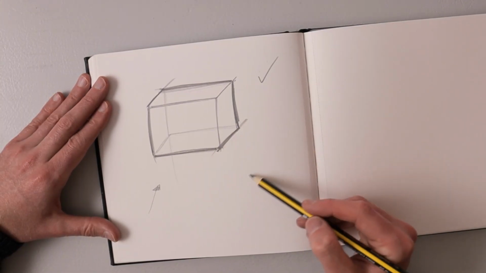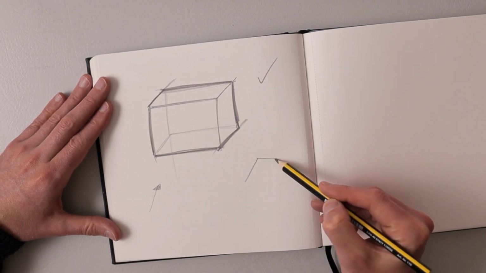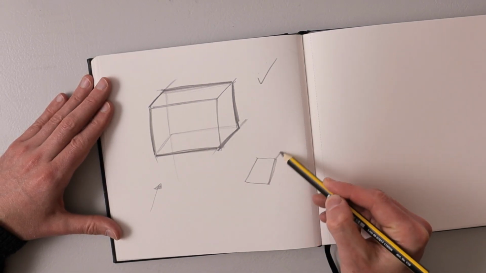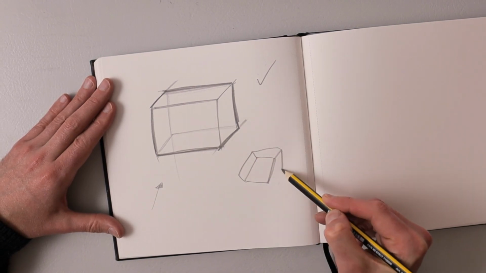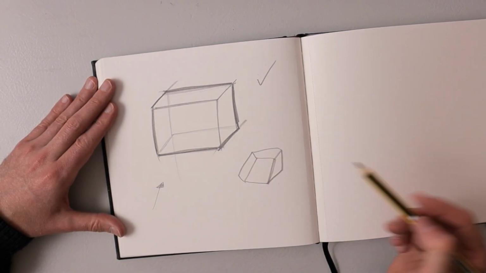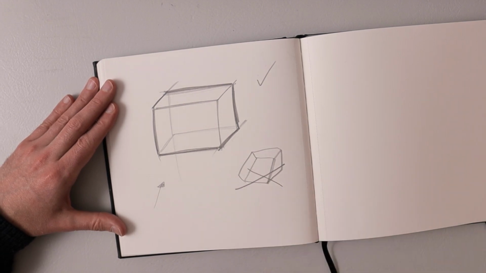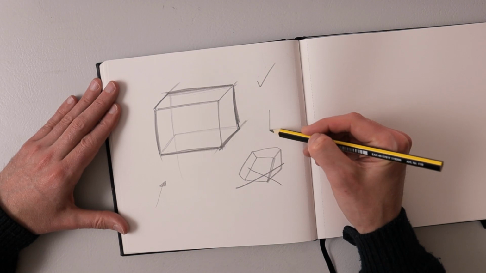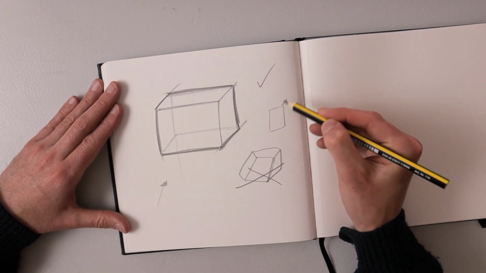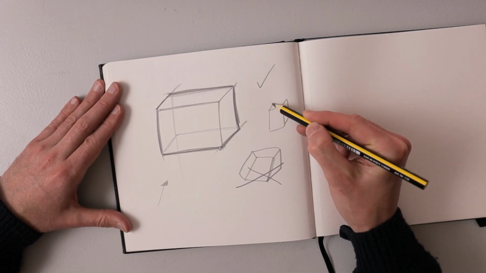A lot of people do their boxes and they think, oh, I know there's lots of sides to it, and they're not looking at a box and they forget you can only see 3 sides, and you end up with a weird looking box like that. So make sure you don't do that. Remember, you can only see 3 sides. You've got the face, the top, and then one side on the right or left.